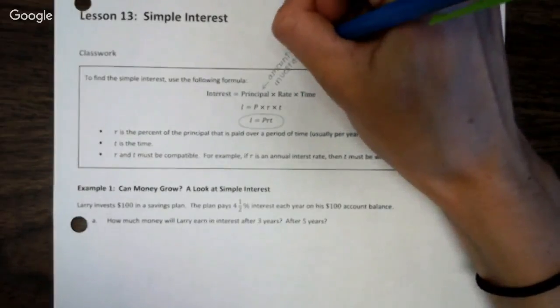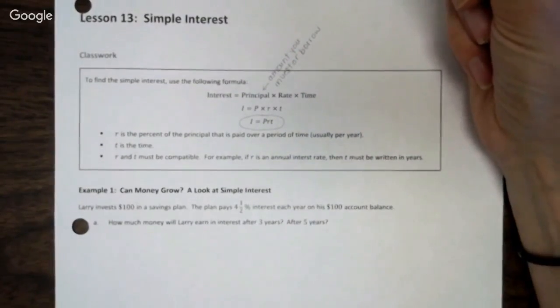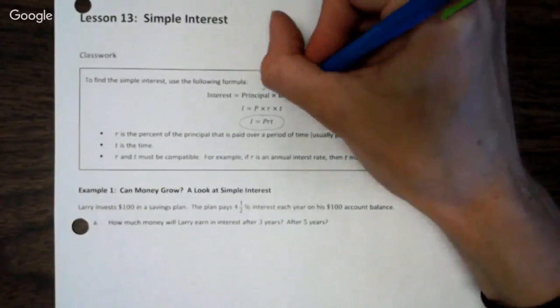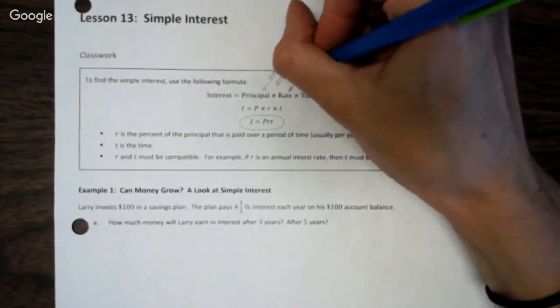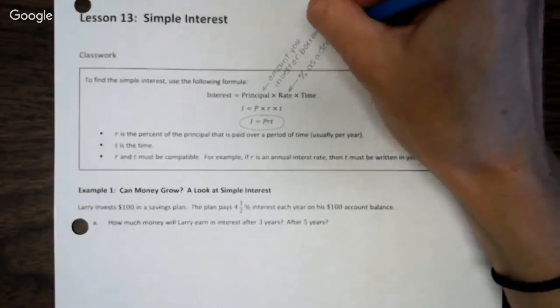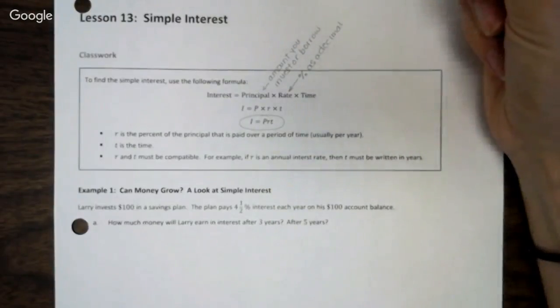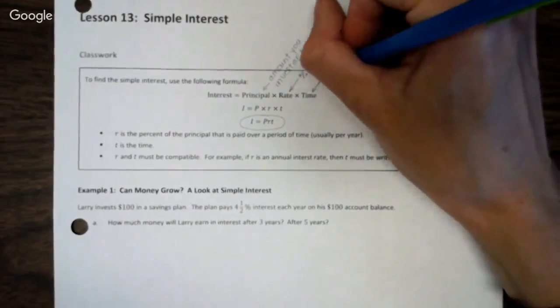So somebody might put that much money into the bank, or they might borrow money to buy a car or a house. That would be the principal. The rate is going to be the percentage, but you have to write the percentage as a decimal. Now, remember from 6th grade, you have to move the decimal place over 2 spots to make it from a percent to a decimal. Time always has to be in years.